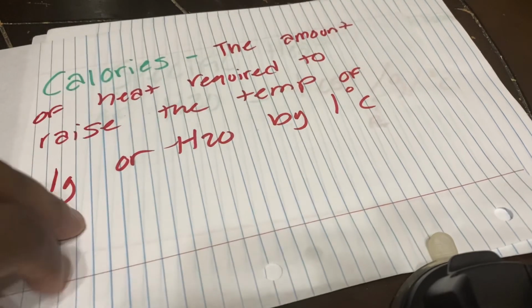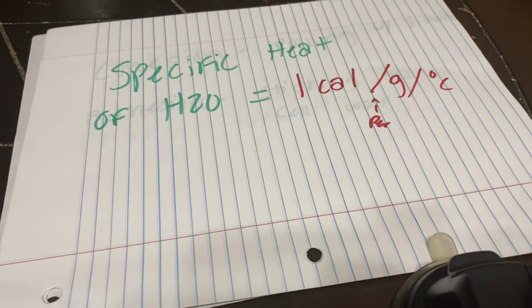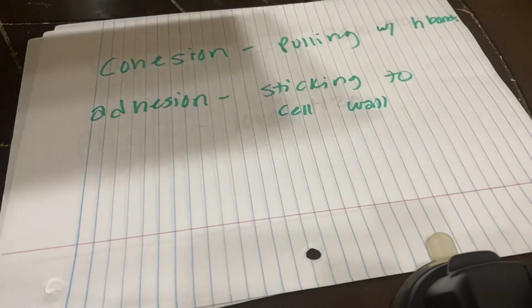And we'll talk about that. And that gives us specific heat. So the specific heat of H2O is 1 calorie, which is the calorie we were just talking about, per gram per 1 degree Celsius. You need to know that.